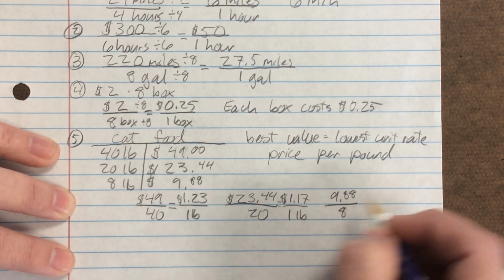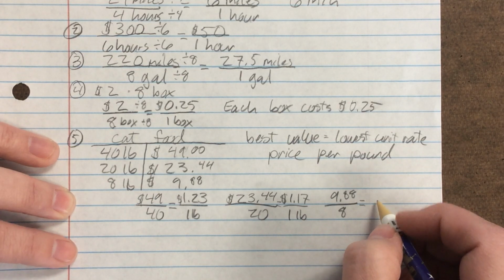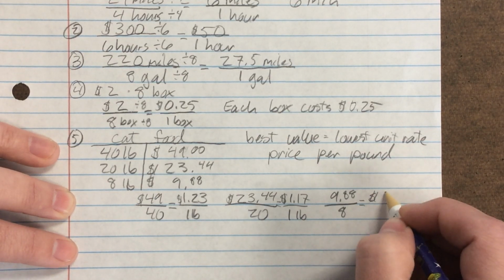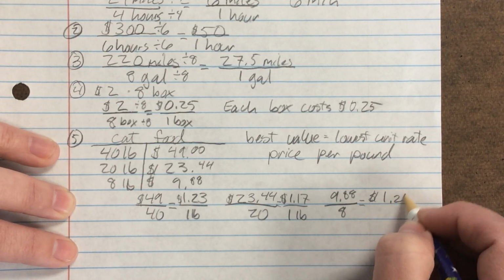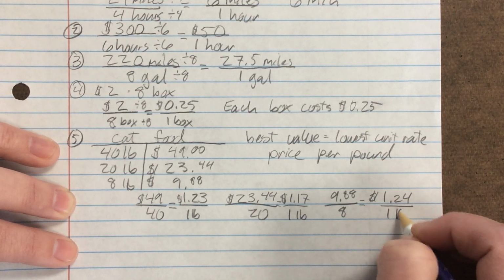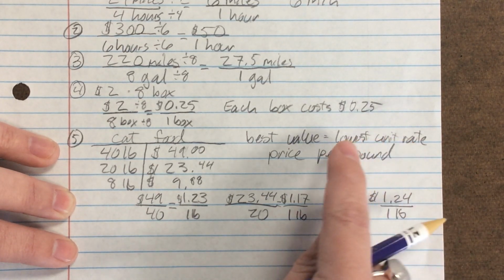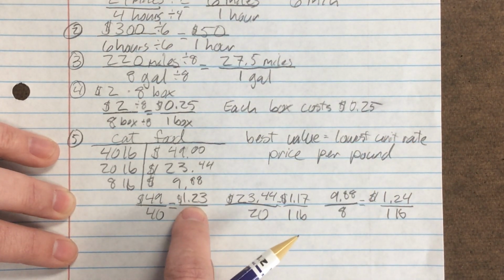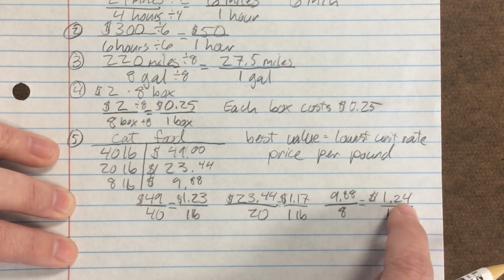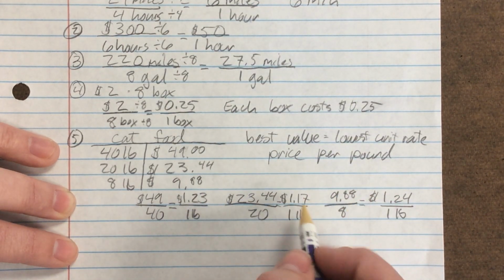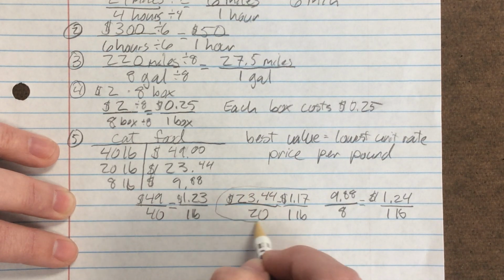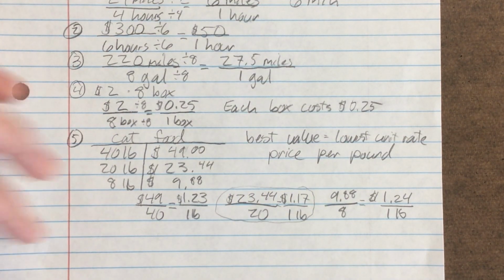And then the last one is $1.24 for every 1 pound. So we want to find the lowest unit rate. So $1.23, $1.17, $1.24, lowest unit rate, which means the best value is going to be the 20-pound bag.